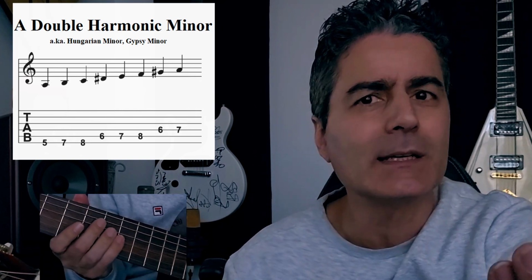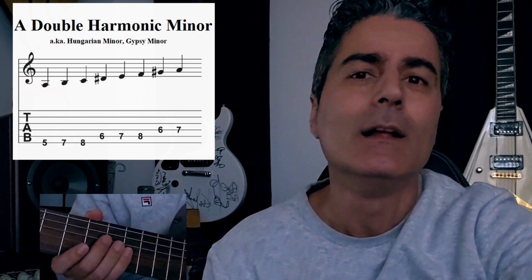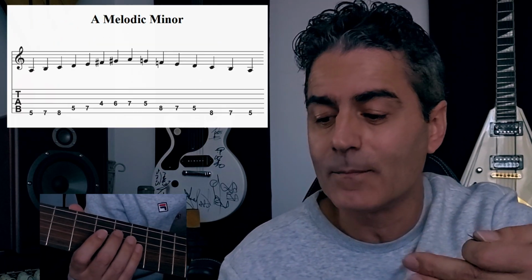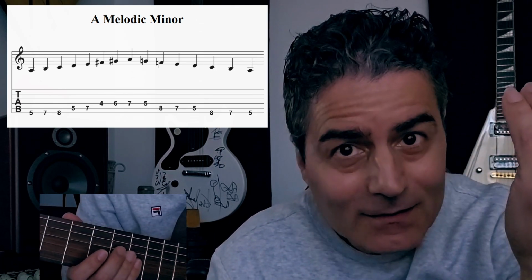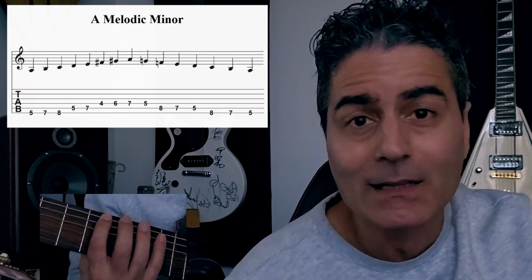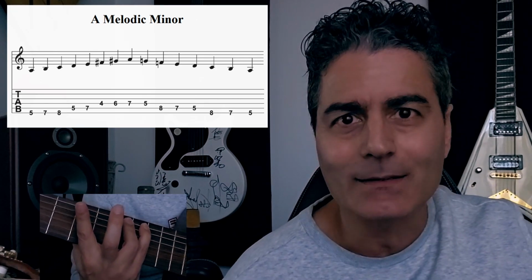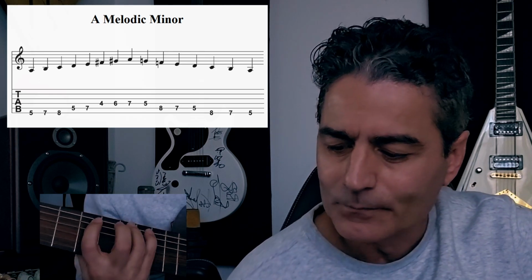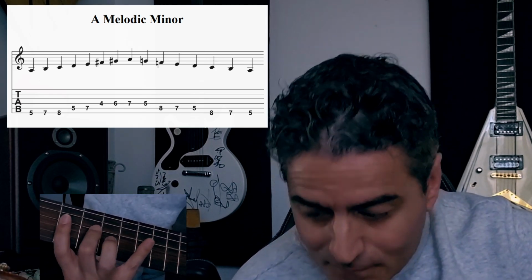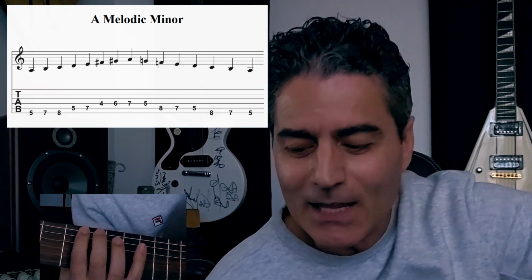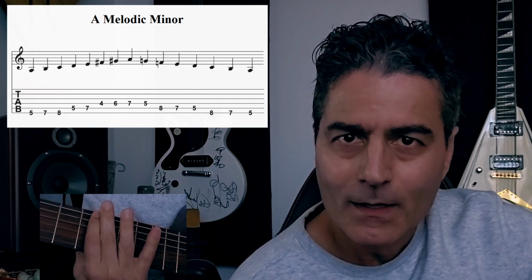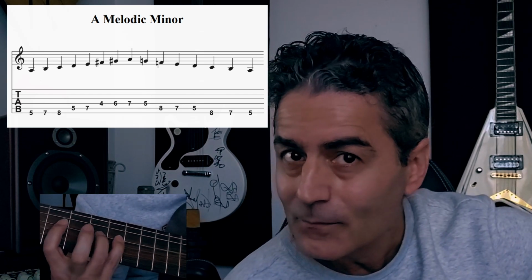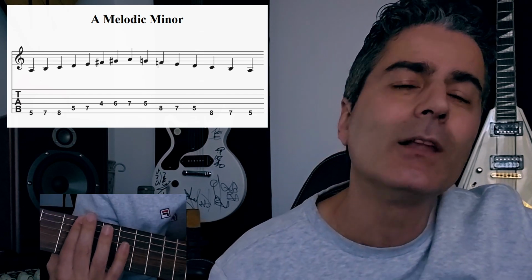Which is also called the gypsy scale or the Hungarian minor. And then you have the melodic, which is just the flat 3. Ascending and then descending is the natural minor scale. So that's got 2 parts to it. So the melodic is just basically a flat 3, just that. The rest is like a major scale, okay? So you go. But descending, it's a natural minor, you see? Ascending, that's the melodic minor.